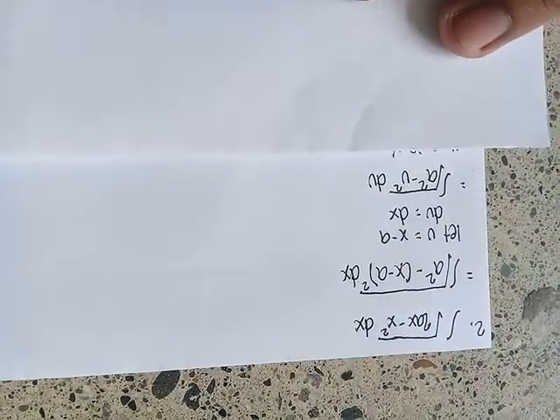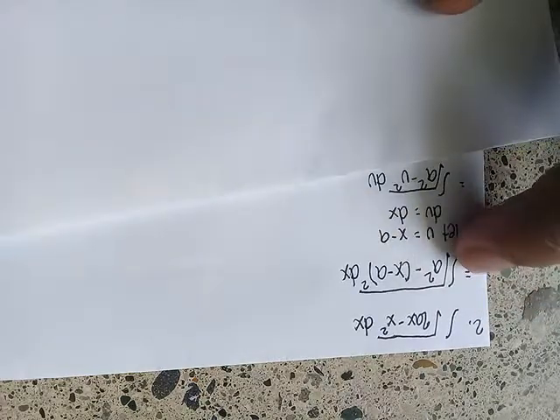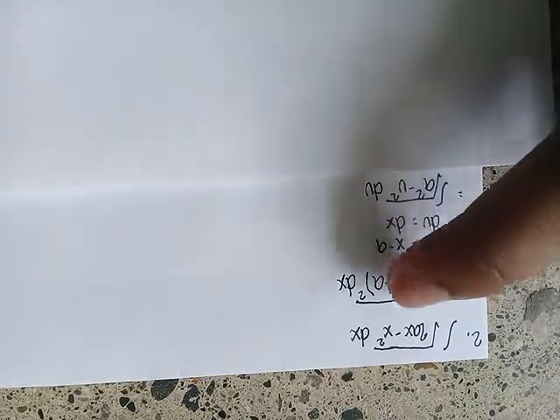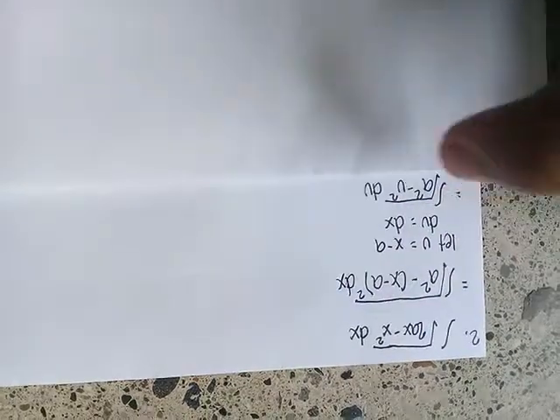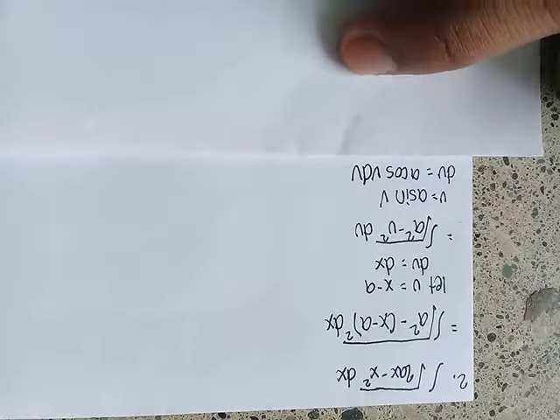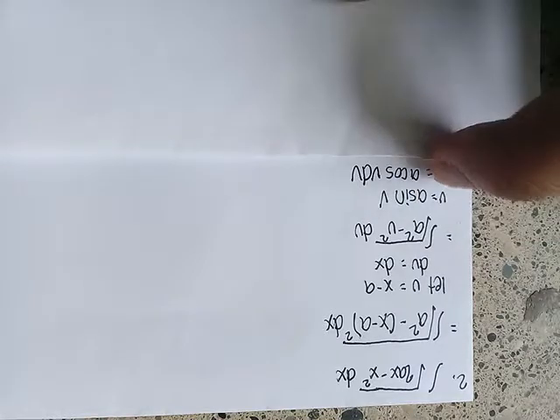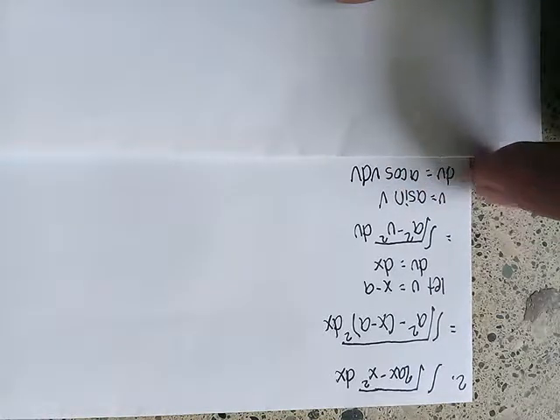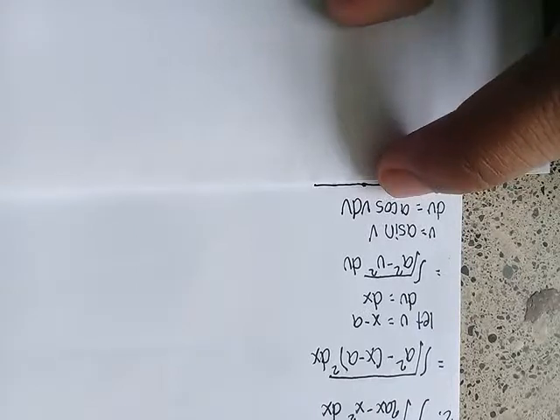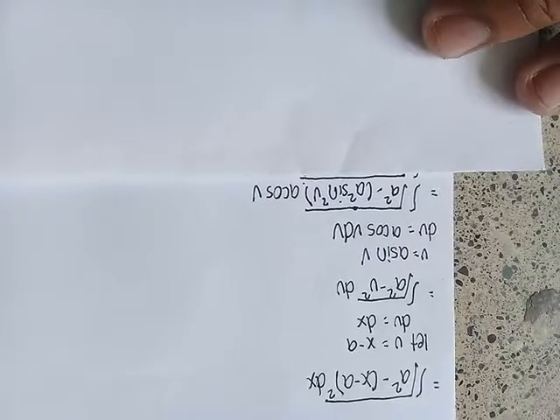And then next we will now apply the u and du in here. So we will have this one as our outcome. So this will be u, then we have squared here. And then we will now apply the trigonometric substitution, since we have the expression a squared minus u squared, so we will use sine. So u is equal to a sine v, then its derivative will be a cos v dv. So we will now solve for this one.